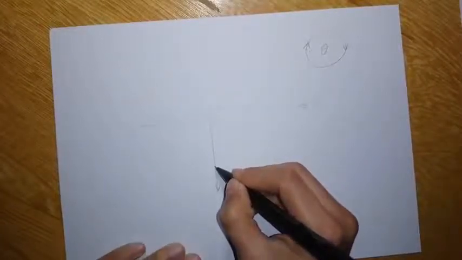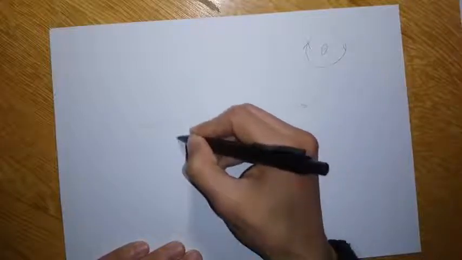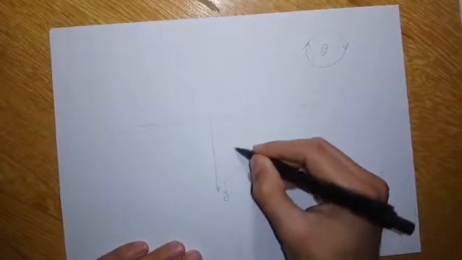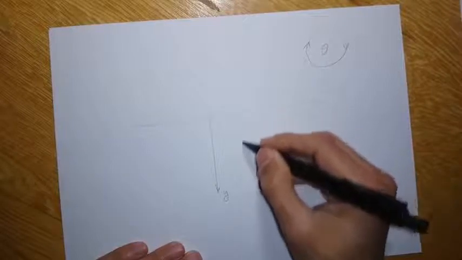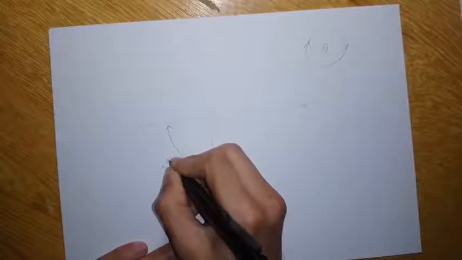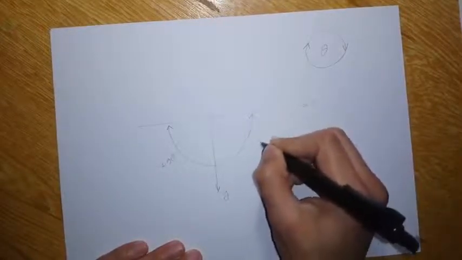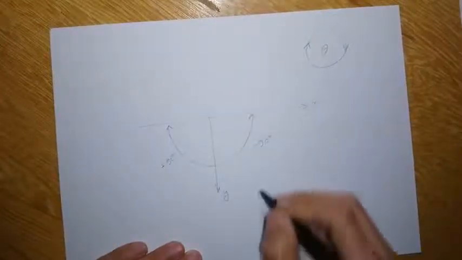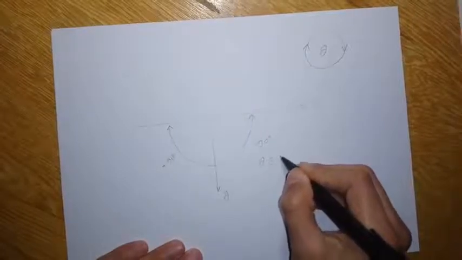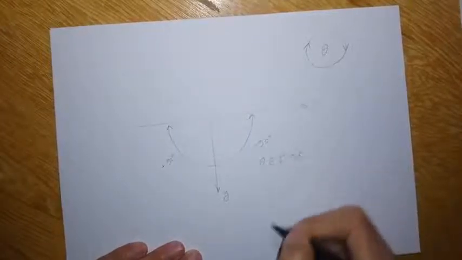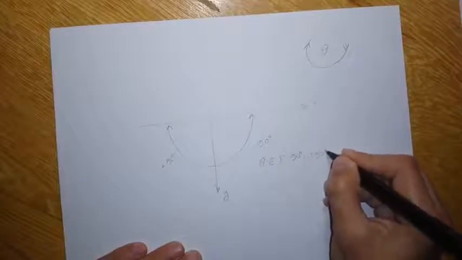If I move in this direction, I get a positive value, and if I move in this direction, I get a negative value. So this range is plus 90 degrees, and this direction is minus 90 degrees. So the possibilities of theta in this case are minus 90 degrees to plus 90 degrees.